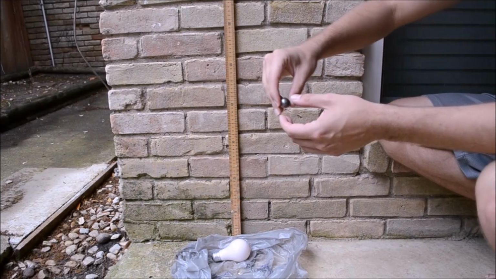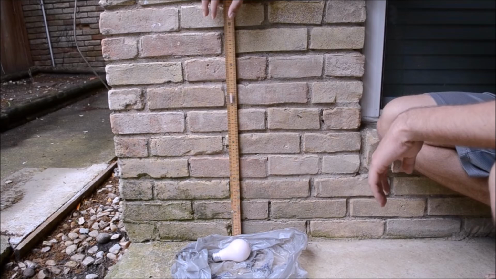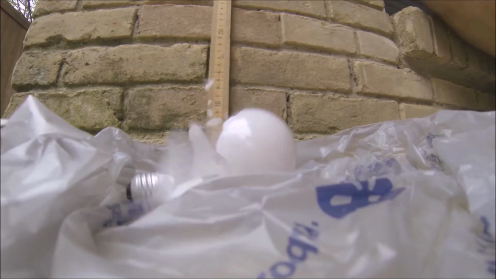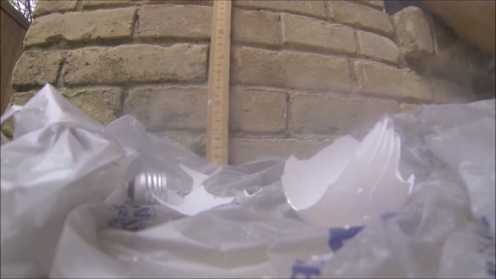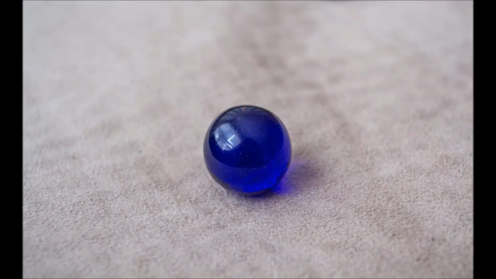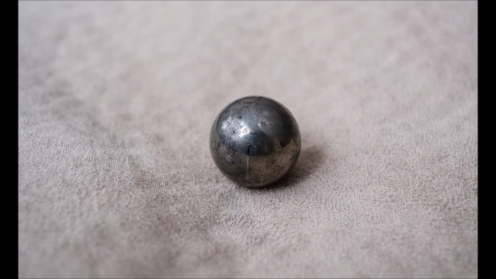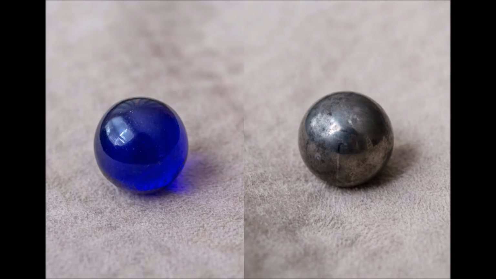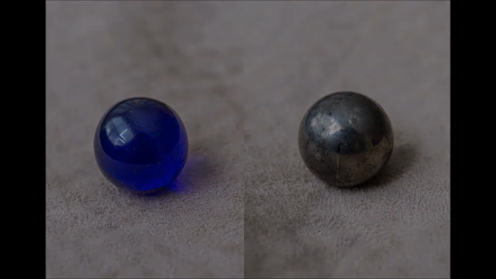And now, the steel ball. So as you can see, the one with more mass, the steel ball, is the one that broke the light bulb. Even though they were dropped from the same height and they had the same acceleration, the one with more mass had more force and was able to break the light bulb. So that was the first one.